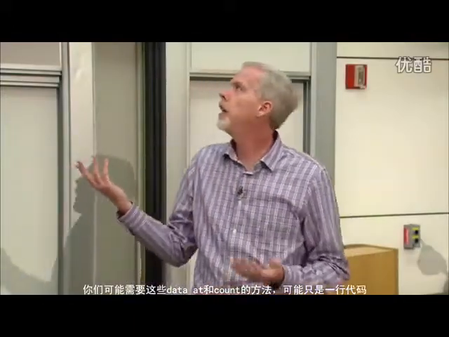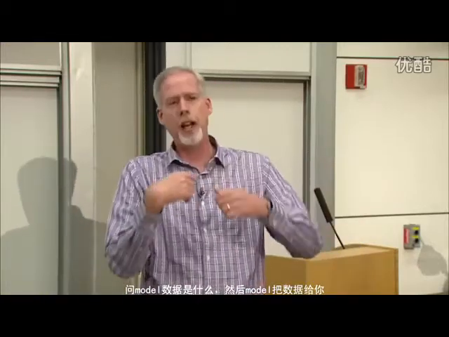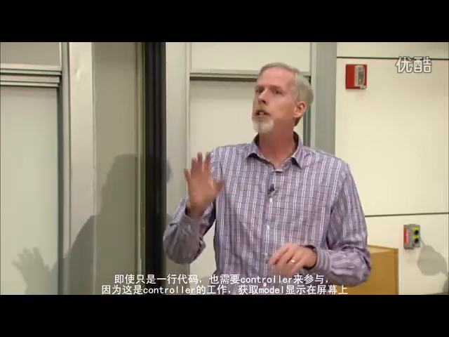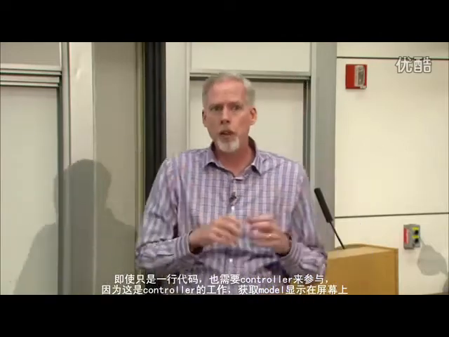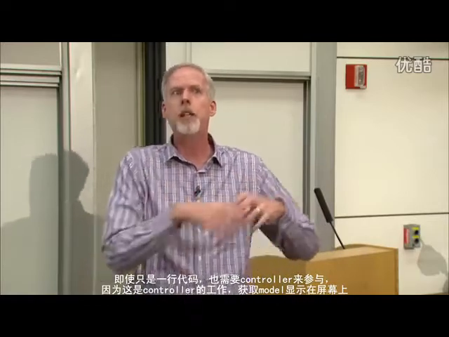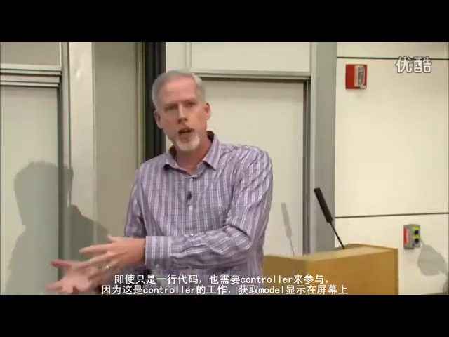Now, you might have a lot of these data at and count methods. They might be one-liners. They just ask the model, what's the data at that, and the model just gives it to them. But that's okay. Even if it's one line, it's still an opportunity for the controller to be involved in there because that's its job, to take the model and display it on screen, right?